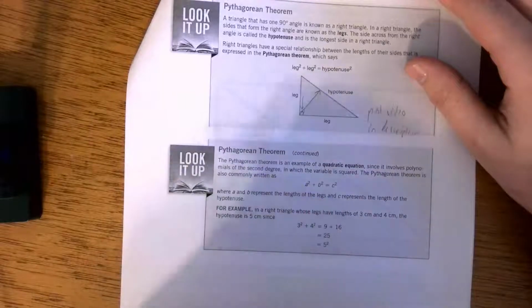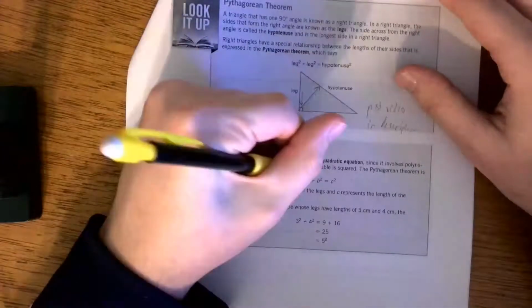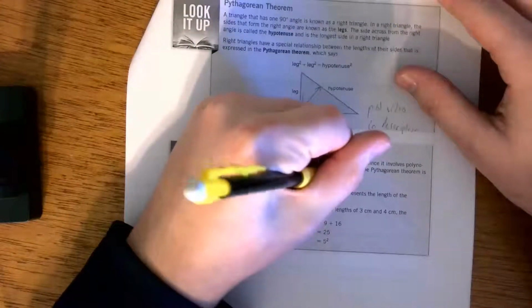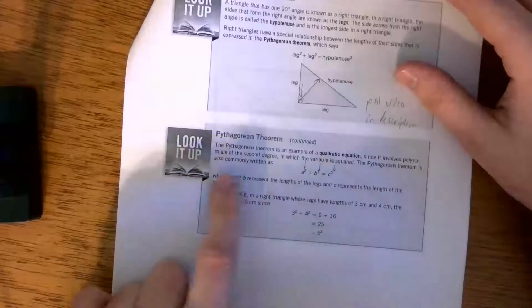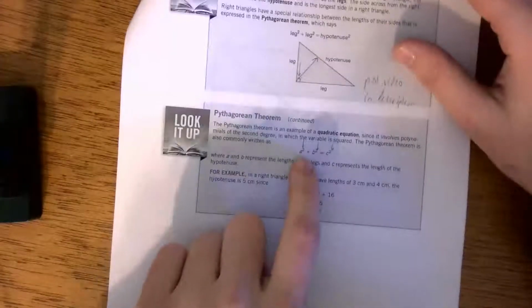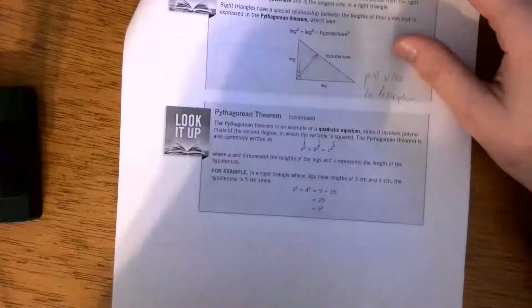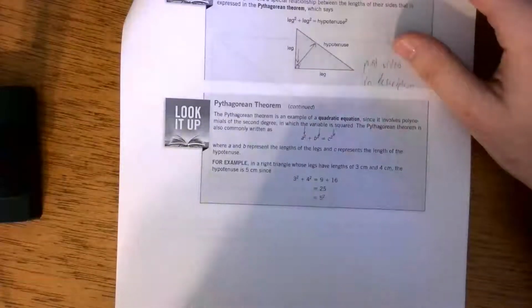And this type of equation, since the highest degree on a variable is 2, which it actually is on all 3 of these, we call this a quadratic equation. That basically just means that the highest polynomial degree is of the second degree. So basically any of the variables are squared, and that's the highest exponent. Okay? So a and b are the legs, and c is the length of the hypotenuse.